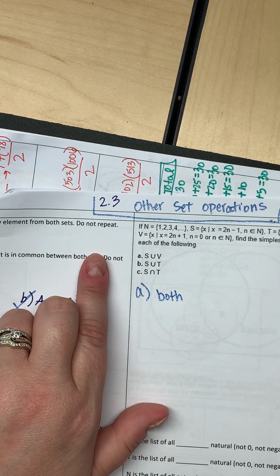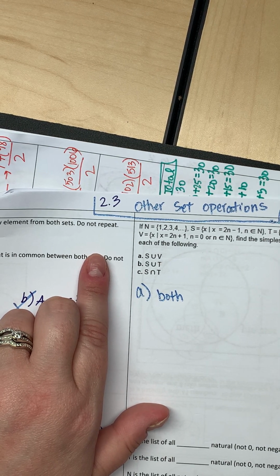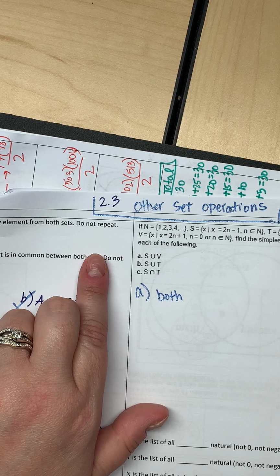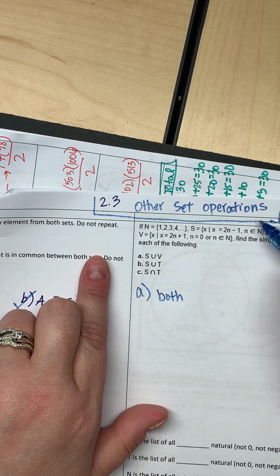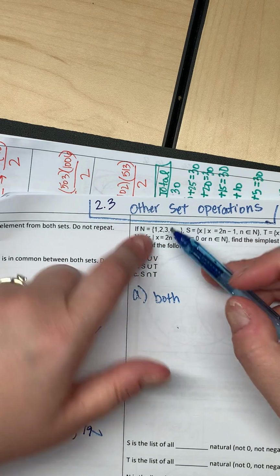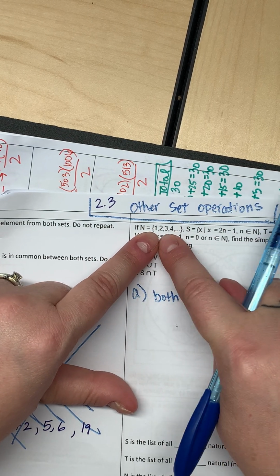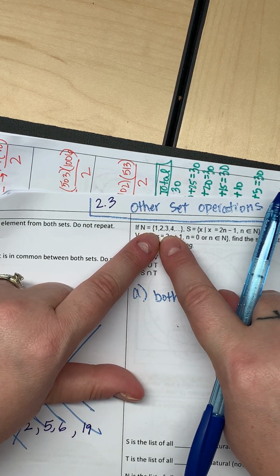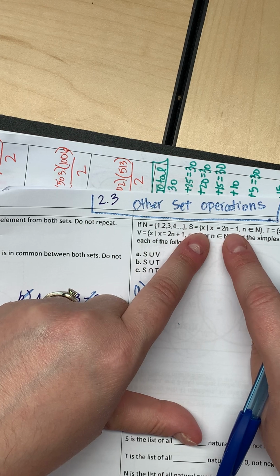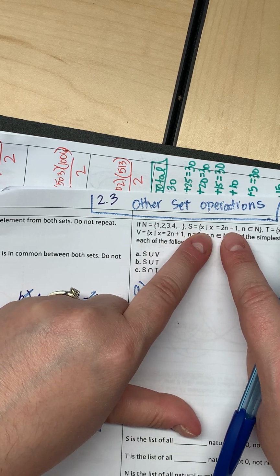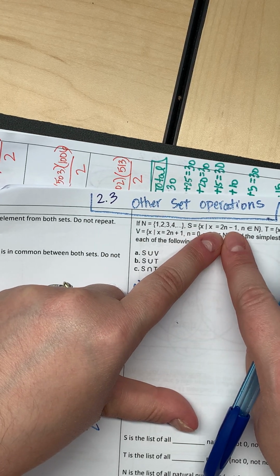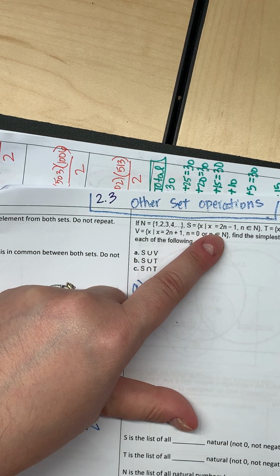So let's see. First, we kind of have to figure out what S and V are, because it looks like N is easy. It's 1, 2, 3, 4. S is not quite so easy. It says S is equal to some kind of equation with 2n minus 1.